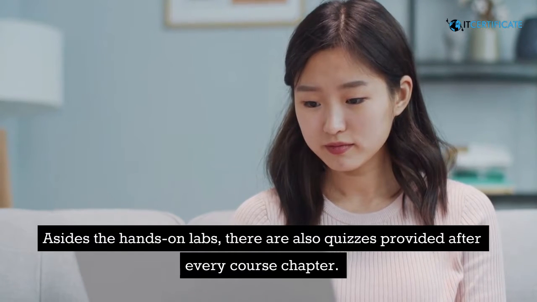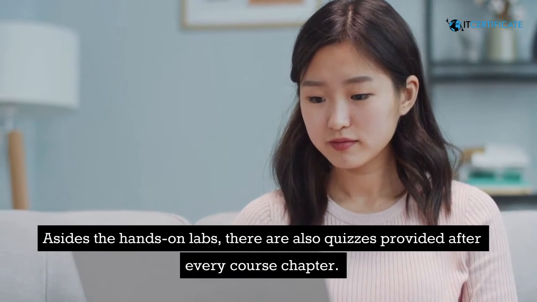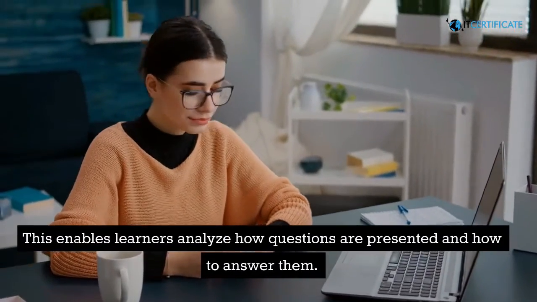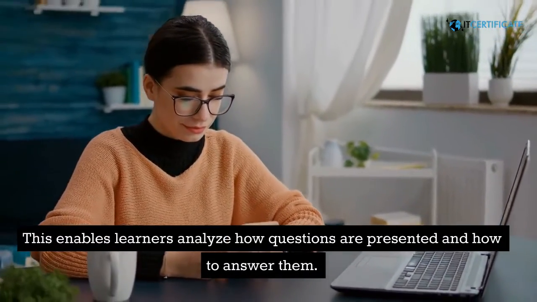Aside from the hands-on labs, there are also quizzes provided after every course chapter. This enables learners to analyze how questions are presented and how to answer them.